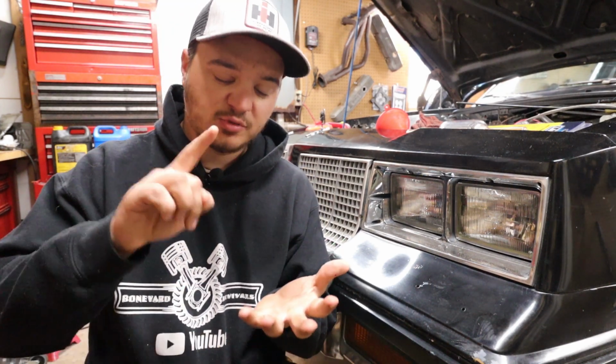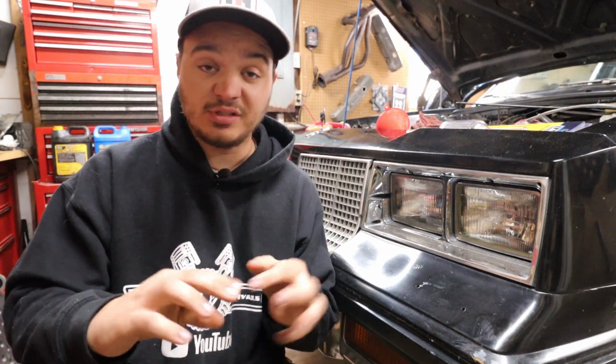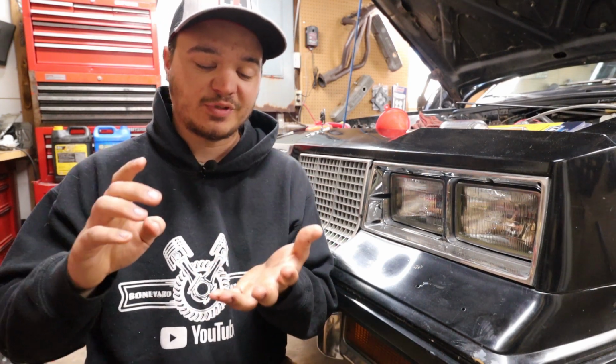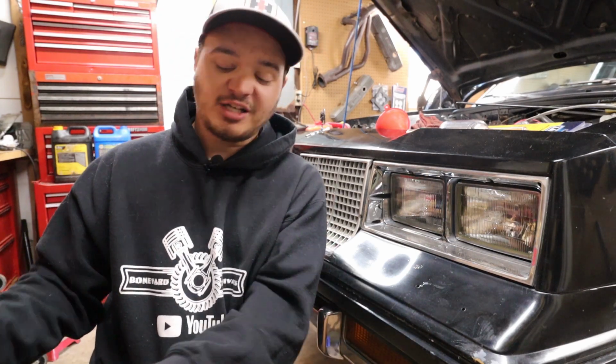We're talking engine type, transmission type, axle type, gear ratio type within the axle. We're talking interior pieces. What type of seats did it come in? What type of windows did it have, electric or hand crank? What type of stereo did it come with, AM, FM, or AM/FM cassette, whatever, options like that.